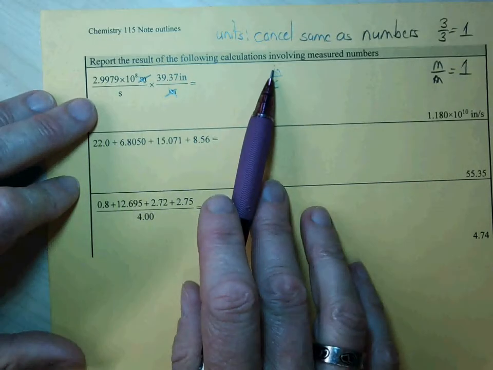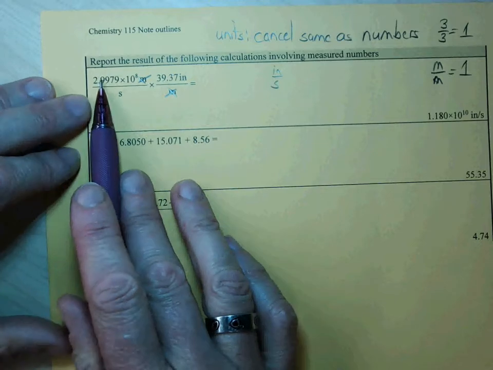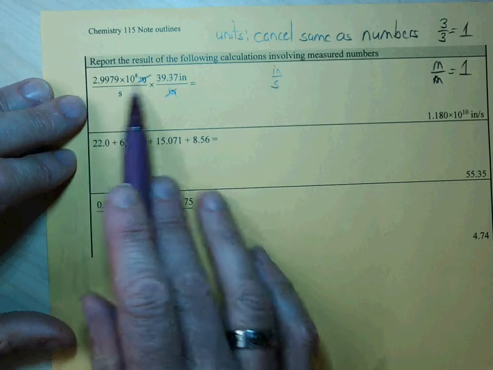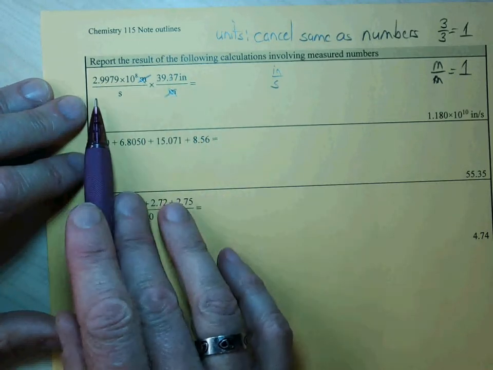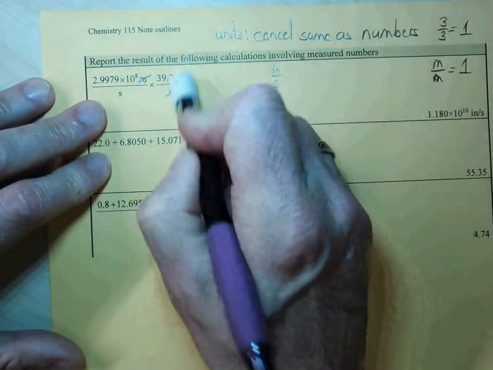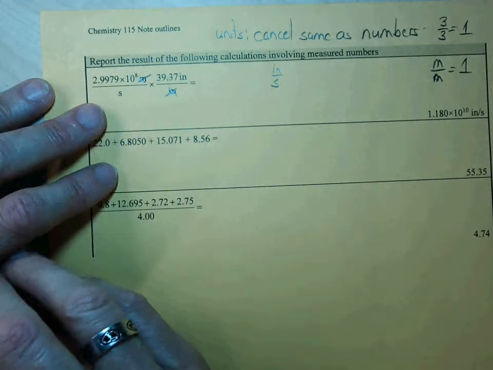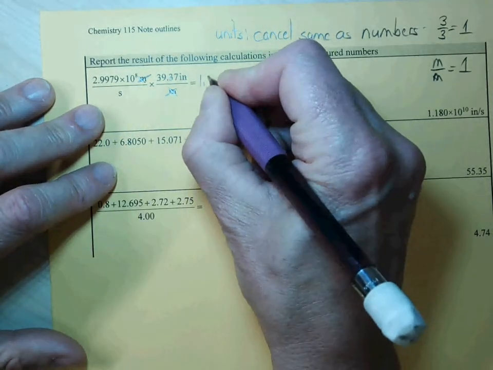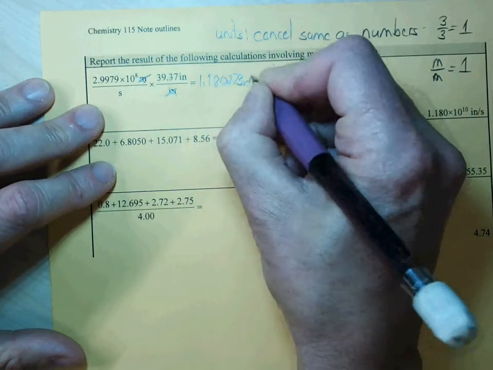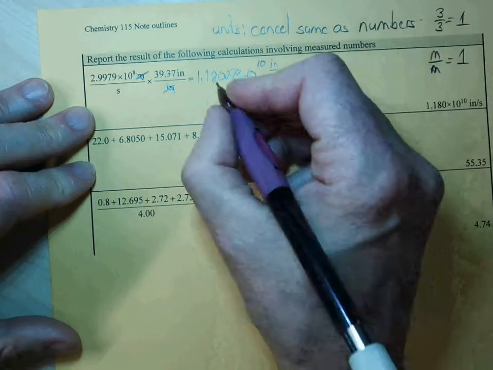Now, to get our number, we just do the operation that's indicated. Both these numbers are in the numerator, so we multiply these two numbers together. Everything on the top is multiplied together. Everything on the bottom indicates division, dividing that number by everything that's in the bottom. So we put these numbers into our calculator, and we have 1.180273 times 10 to the 10th power. So this is our calculator answer.